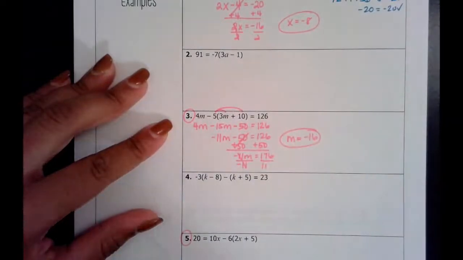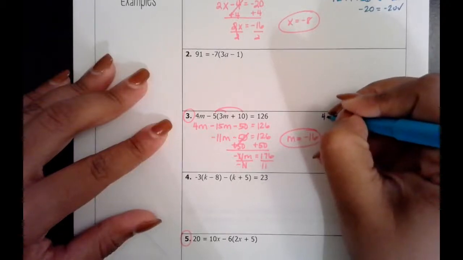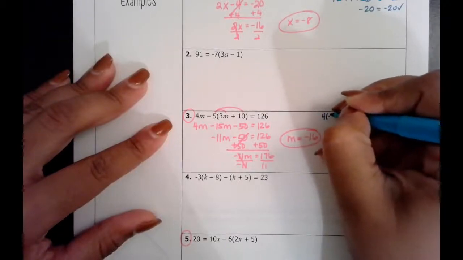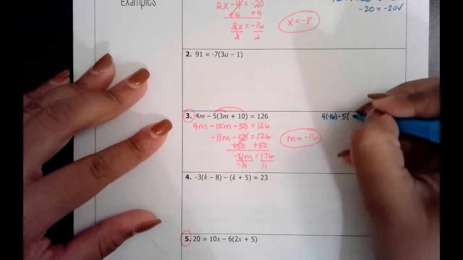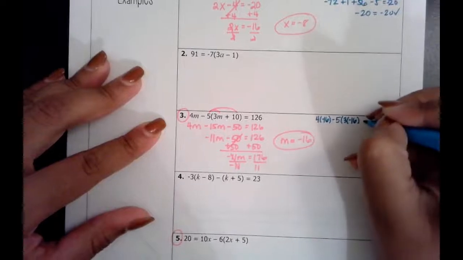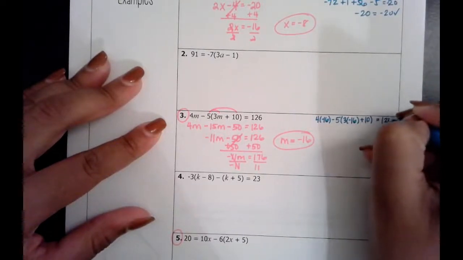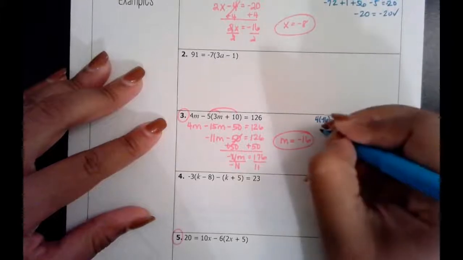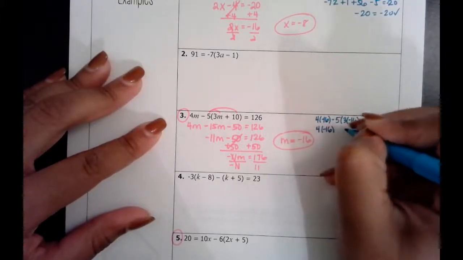Let's check. So we have 4m, which would be 4 times negative 16 minus 5 times 3 times negative 16 plus 10 equals 126. Work your parentheses first. We can go on and multiply that if we wanted to, but we're going to do the order of operations.